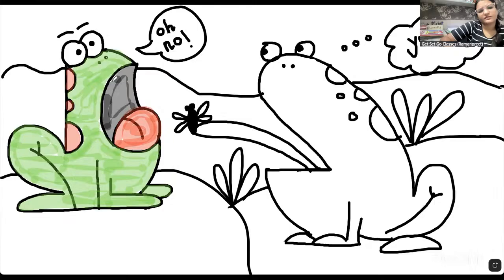Like this. So this is a colorful frog now, looking very nice, and stunned that why I could not catch that fly.